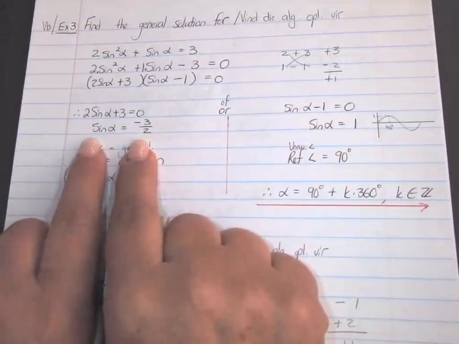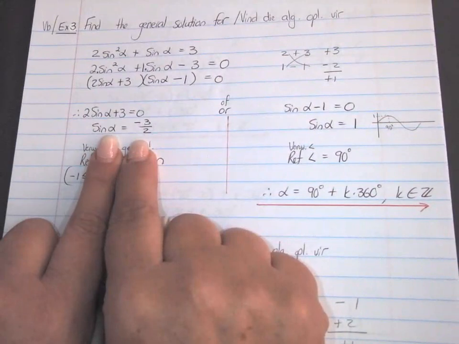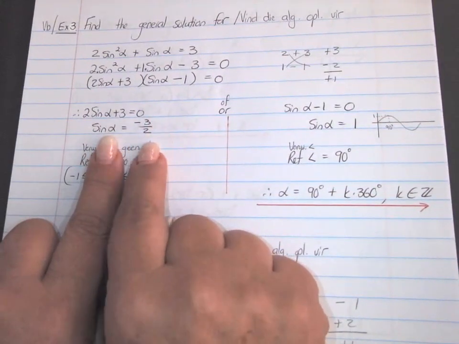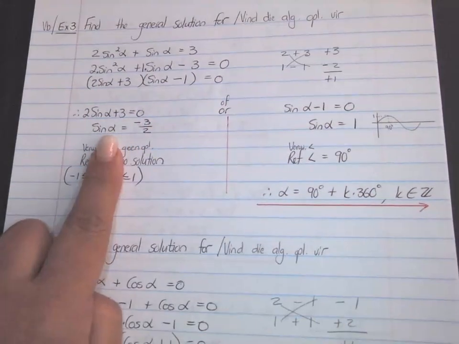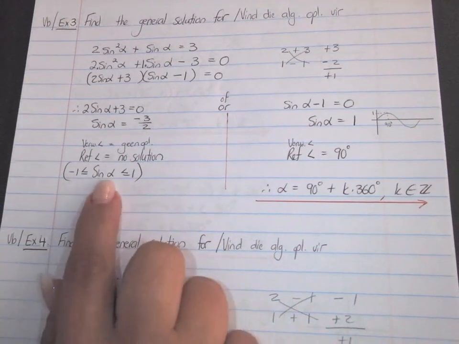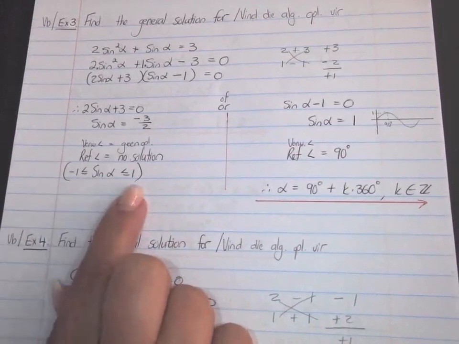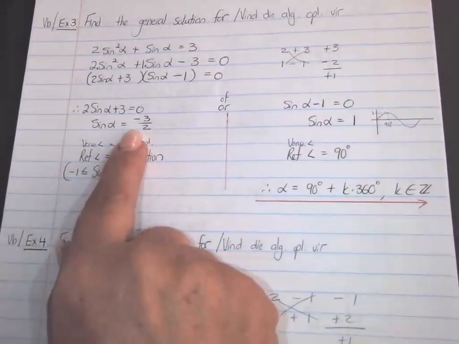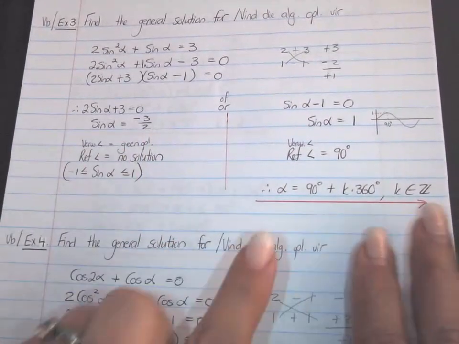The first bracket, sine of an angle, is minus 1.5. If you look at the sine graph, does it ever get 1.5? No, so there is no solution. Sine must be between minus 1 and 1. So minus 1.5 is no solution.